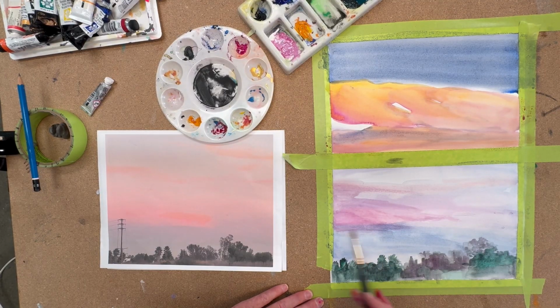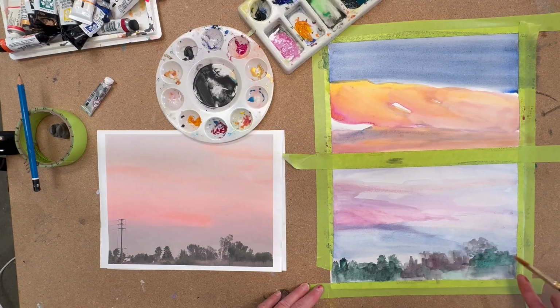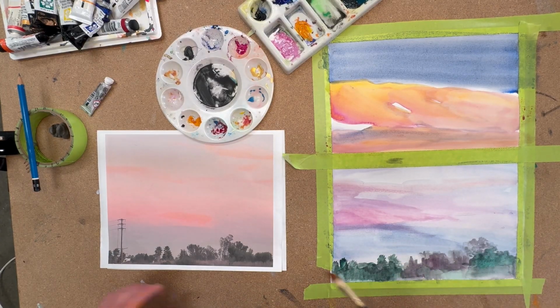So you can see edge to edge, when I did one edge over the other, where the colors meet, I'm getting that sense of a cloud. That's really nice, okay? Again, I do want to address this edge down below here.